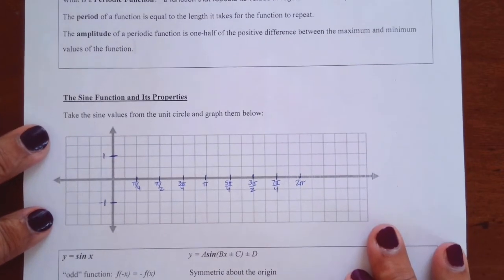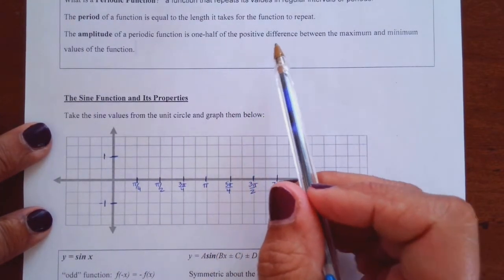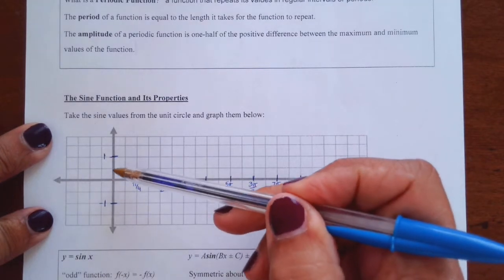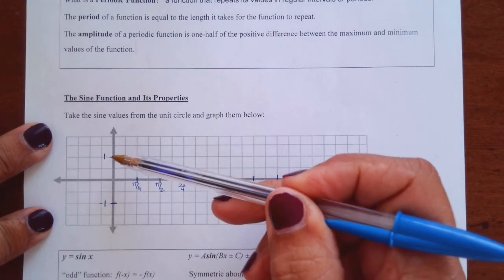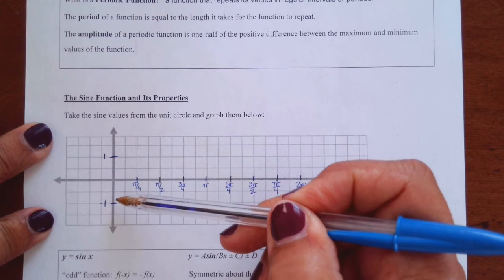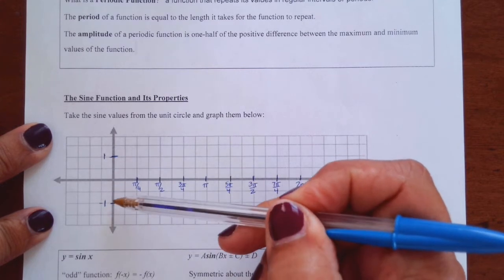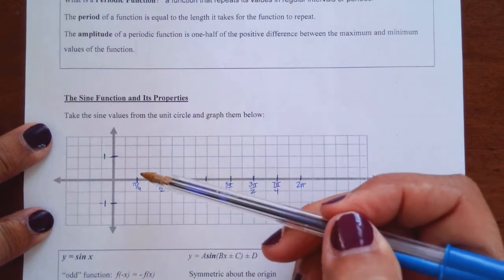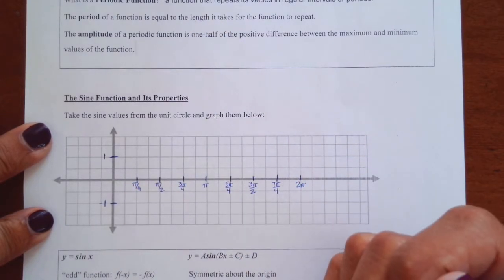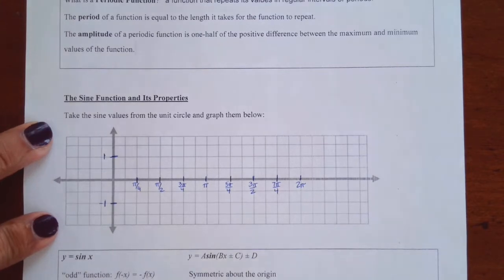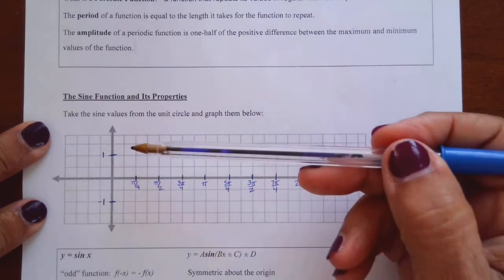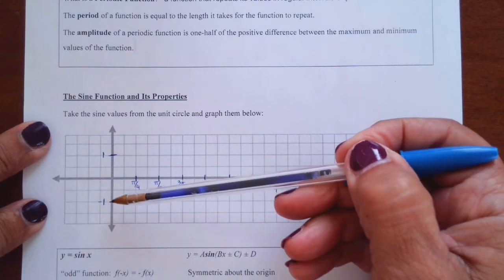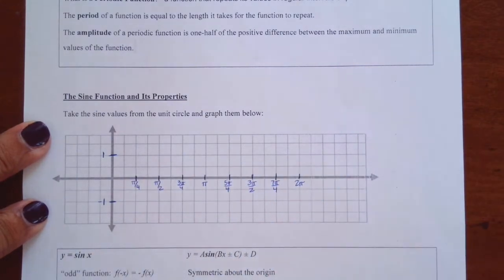So when it says the amplitude of a periodic function is 1/2 of the positive difference between the max and the min values, right here, if I'm looking at the difference between these, this has a difference of 2, right? There's 1 here and then -1 here. So that distance is 2. Half of that distance would be 1, and it would be the positive difference. So the amplitude of this function is going to end up being 1, okay? That's how we look at that. You figure out the distance between the highest and lowest points. That distance is 2 again, and then you take half of that, so it's 1, and it's always a positive distance.